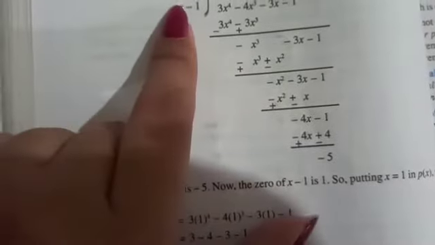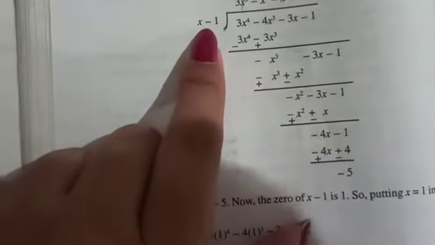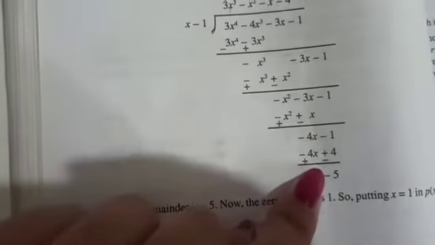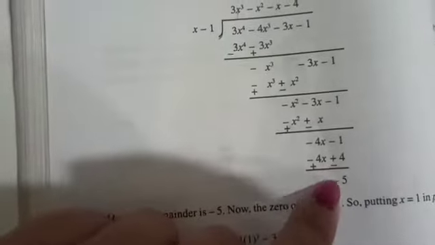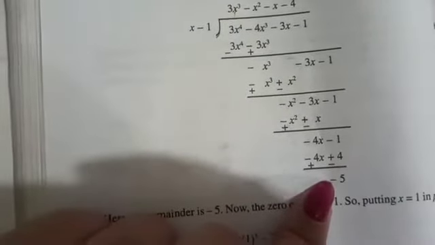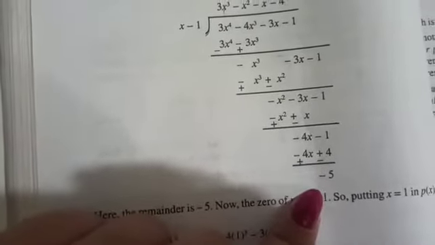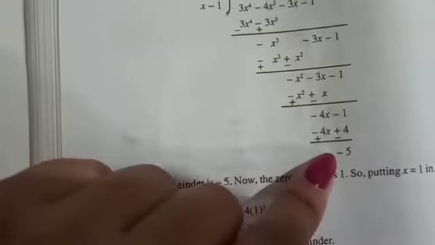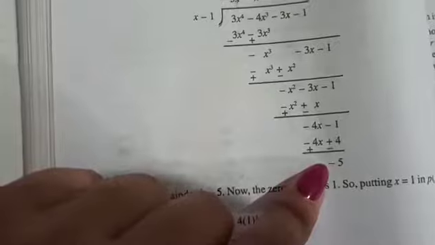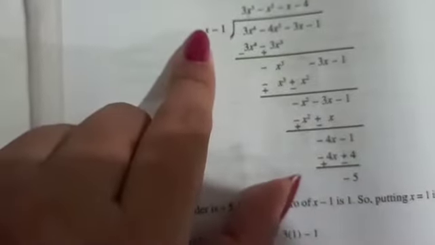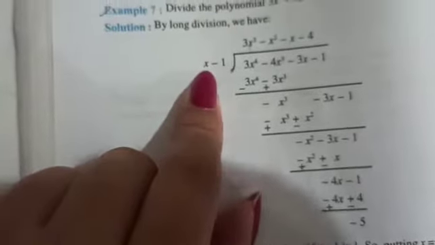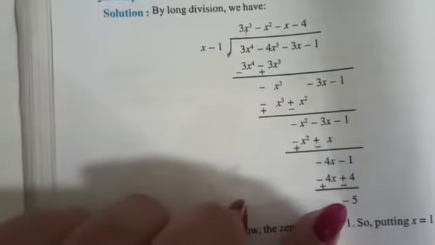Okay, and here degree of divisor is 1, means degree of divisor is greater here than this. Okay, so further we cannot divide it, so we'll consider minus 5 as the remainder. Okay, and one more thing you understand, degree of the remainder should be always less than the degree of the divisor. Here degree of divisor is 1 and degree of remainder is 0.